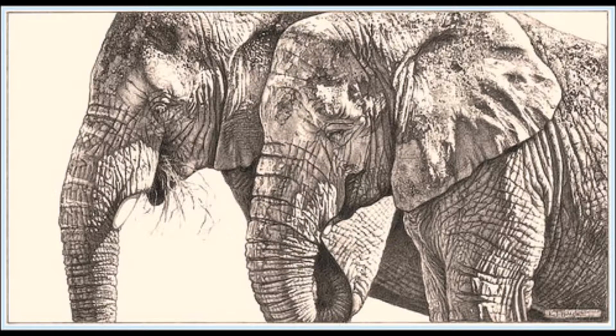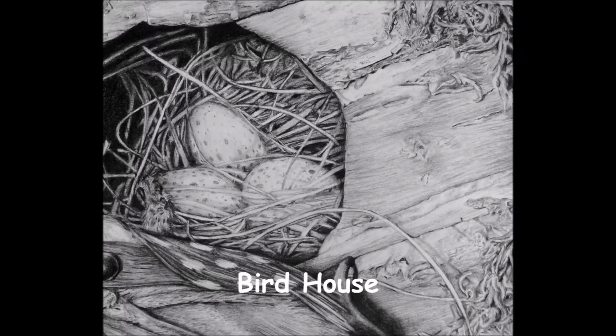Here's a drawing of elephants in which the artist has used lines and light and dark shading to help us know how tough and wrinkled the skin of these elephants is. Here is another drawing that makes us feel with our eyes the rough bark of the log and the scratchy texture of grasses. Don't the eggs look smooth? Even though they are speckled, the artist has made them believable as smooth eggs.